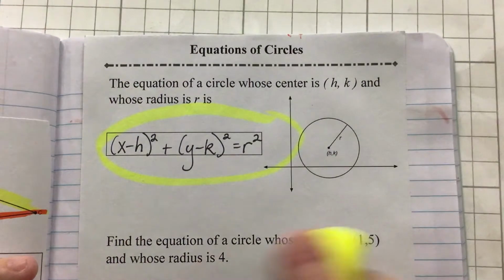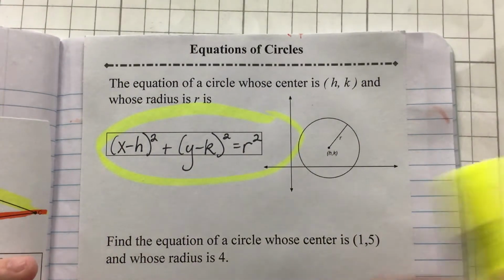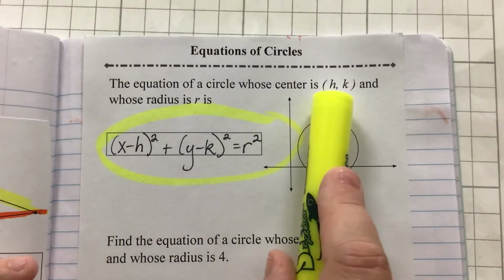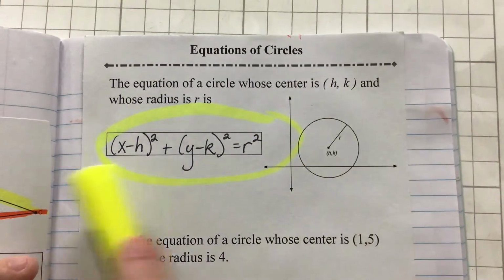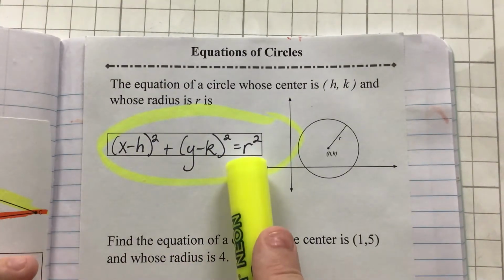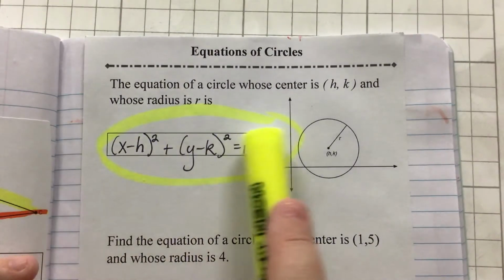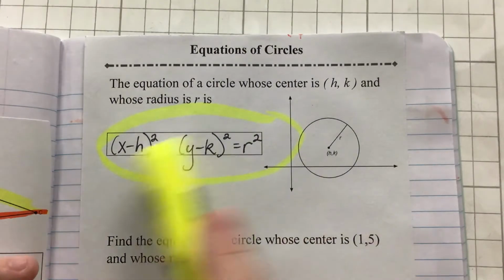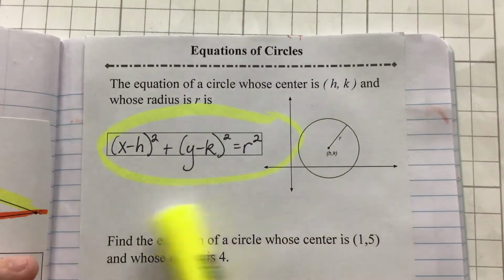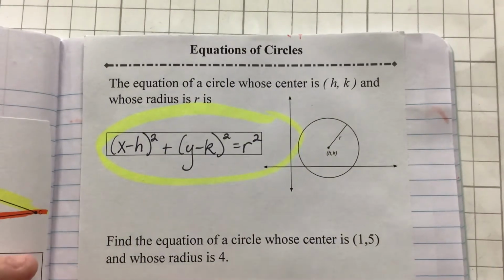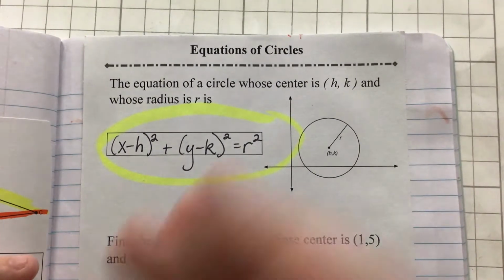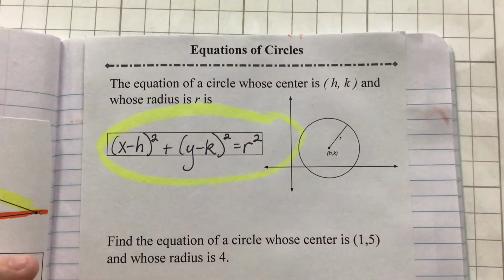Okay, so part of what I would like you to be able to do today, or show me that you can do in your assignment, is if I give you the center as an ordered pair, and I tell you what the radius is, could you write it in this form? We're not multiplying it out. We're not actually squaring it. I'm just asking you to be able to write the equation of the circle in this form. I know in Algebra 1 you learned to complete the square. We're not doing that. We're just, can you write it in this form?